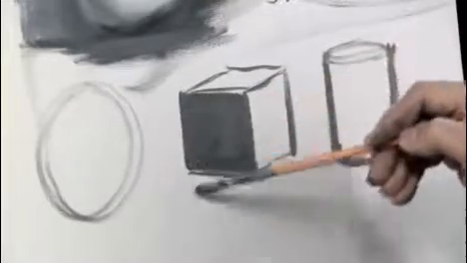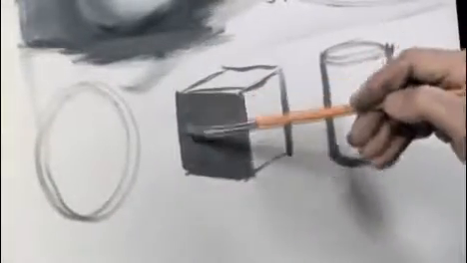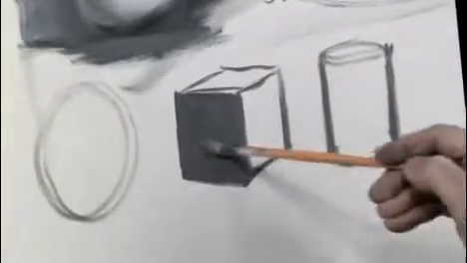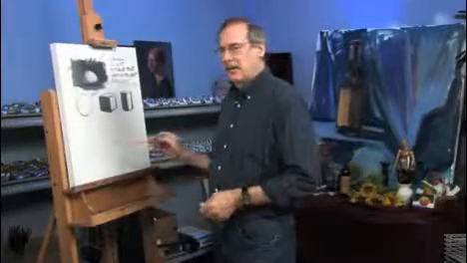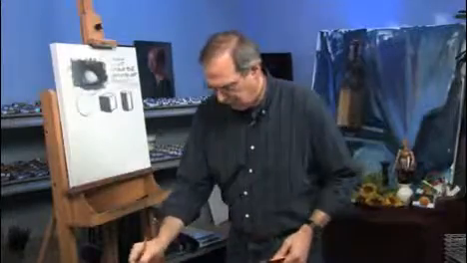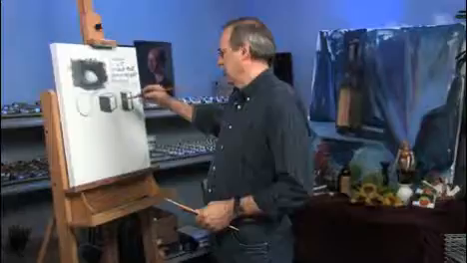To paint these in black and white is a good idea because it keeps it simple. We don't worry about the color. So we'll do the same idea here with this cylinder. Just divide this in half. That's a similarity. We'll talk about the difference as we go along. So here's our light brush. We'll block in the light.